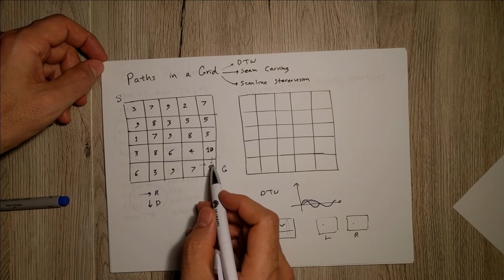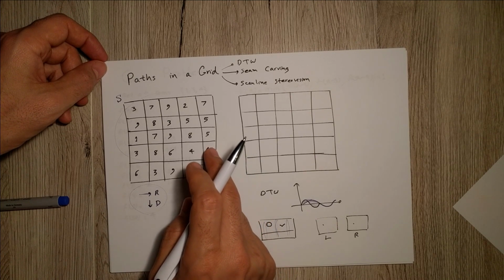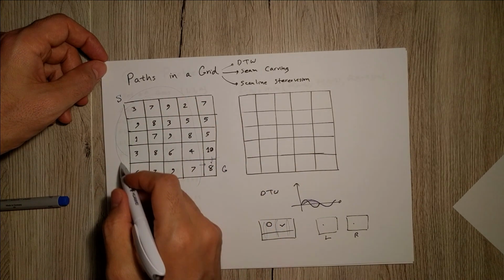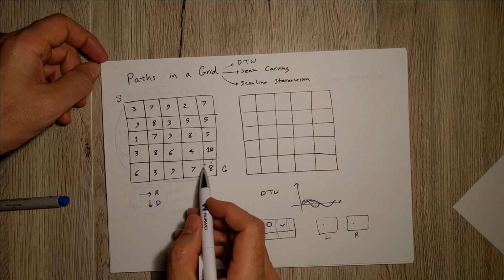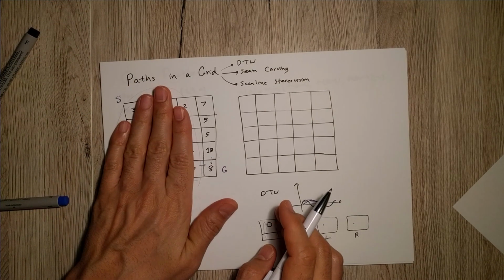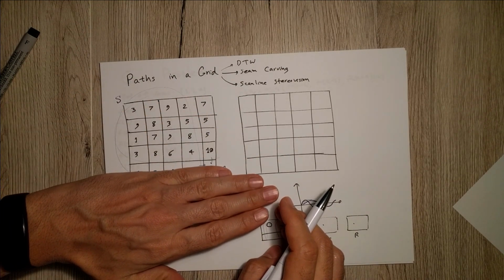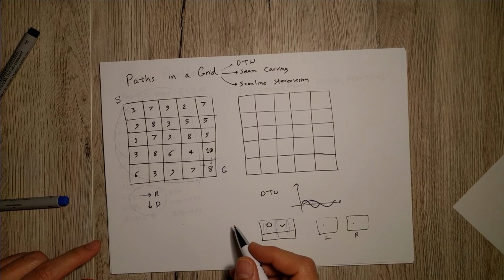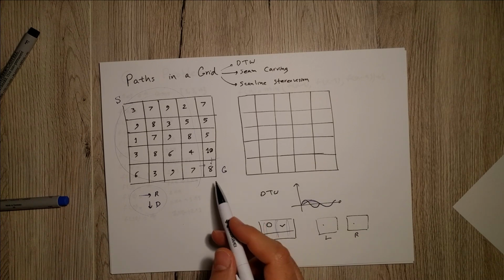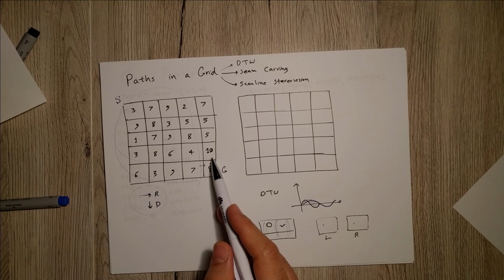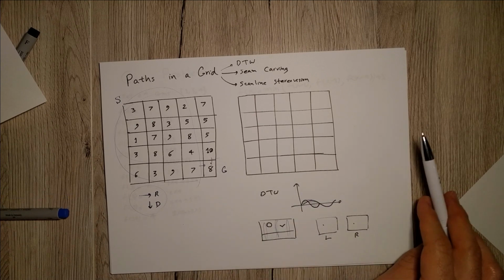So I only need to compute the cost of this part or this part, because I could only come from here or here. So if I have the cost for this part or this part, I only add 8 to that, and then I know what the cost is. So I only have to find a minimum of moving from here to here and here to here.